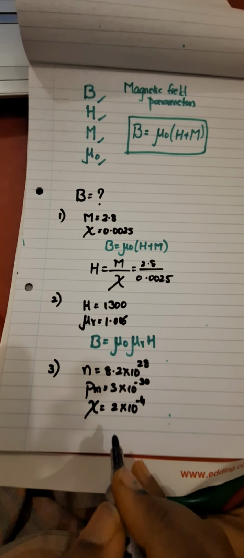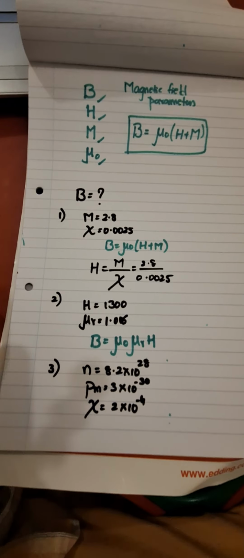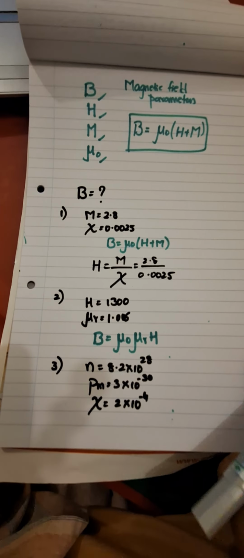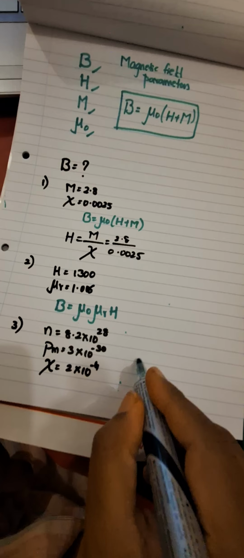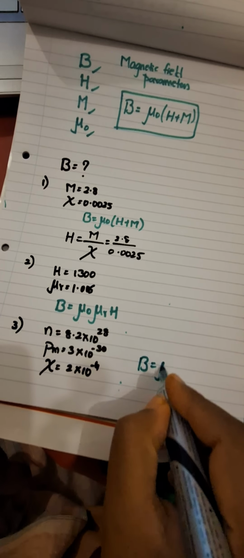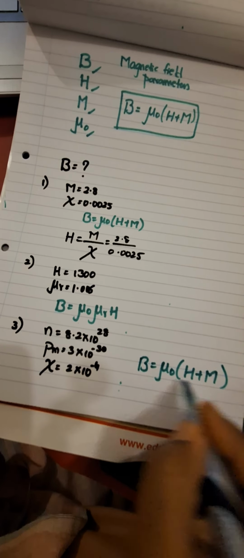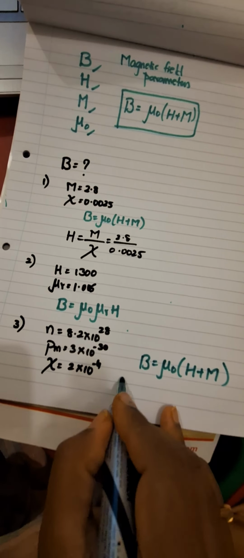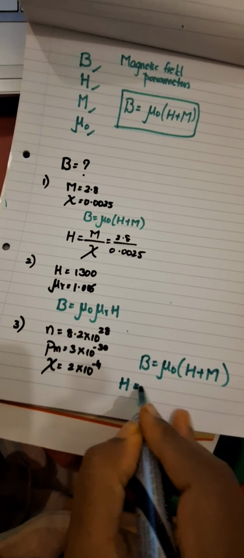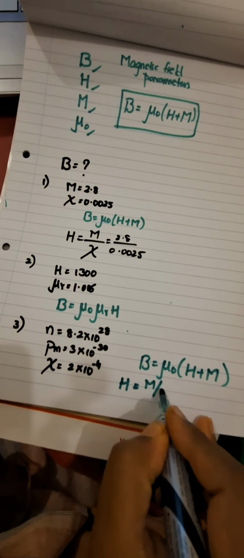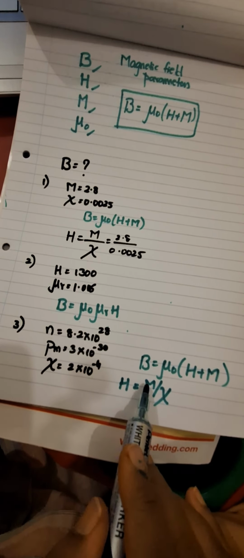Now the question is about B, magnetic flux density. We know that magnetic flux density is equal to mu naught into H plus M. Mu naught we know, H we don't know. So I can say H is equal to M by susceptibility.